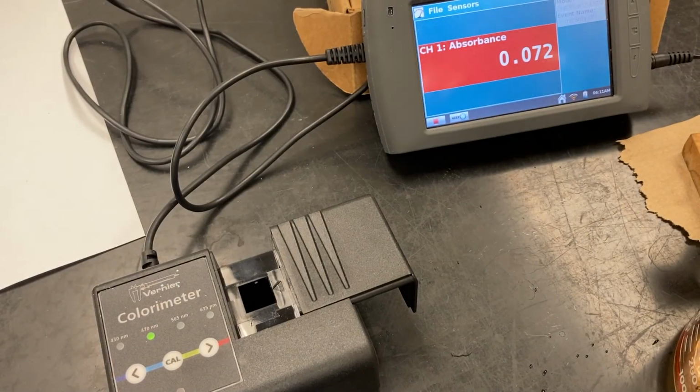Okay, and this is the warm bath. This is the 35 degrees. Go ahead and rinse the cuvette.